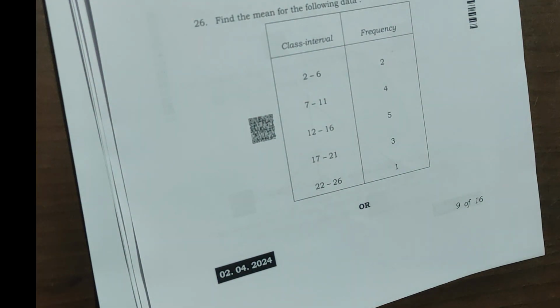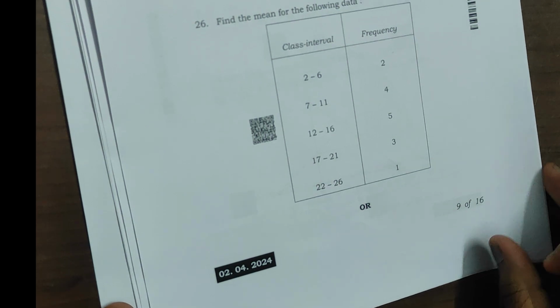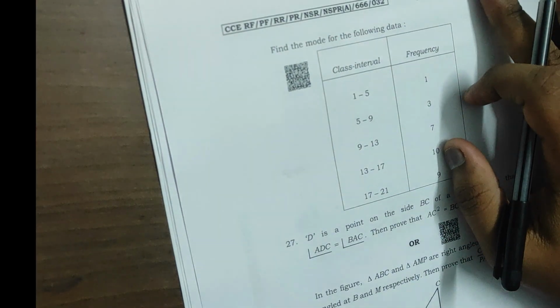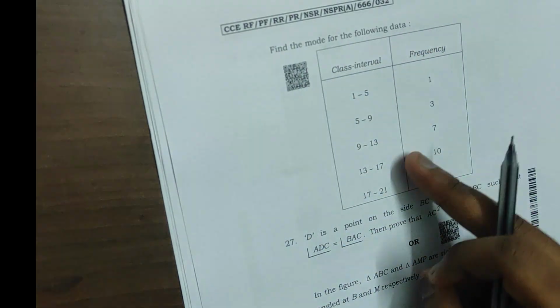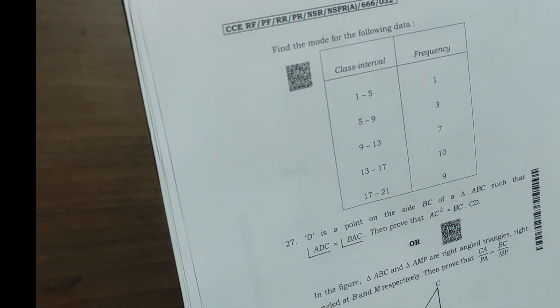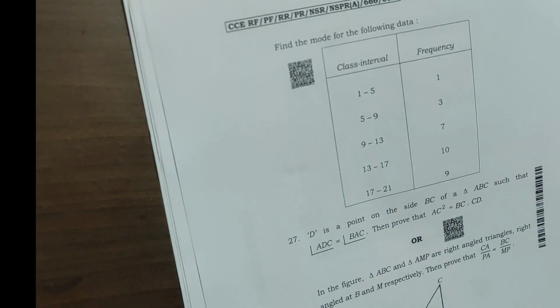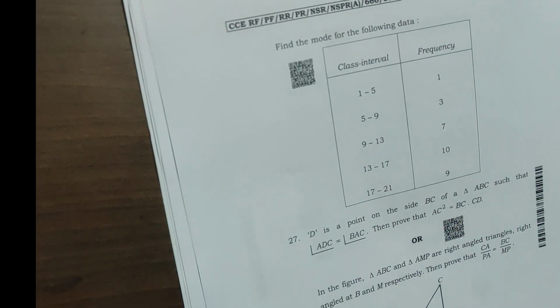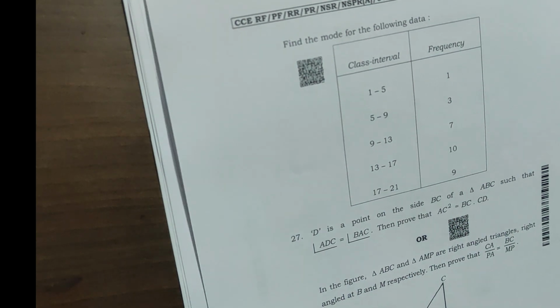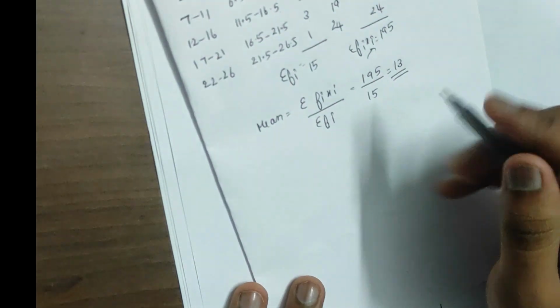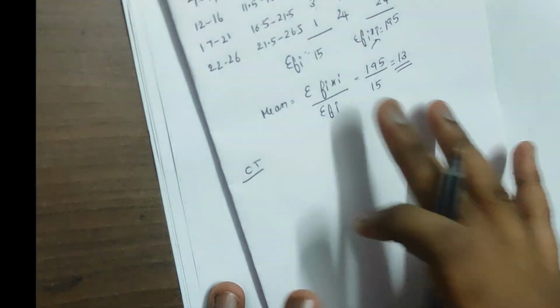Now let us move to 26th B question. Here they have asked us to calculate the mode for the following data. They have given us class interval and the frequency. Here we have no need of doing any alteration as the class interval is continuous. We just need to solve the intervals here. We will first write the class intervals here.